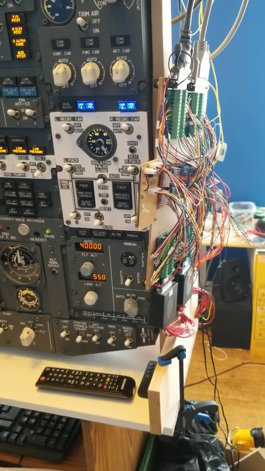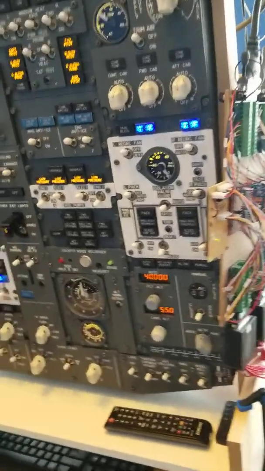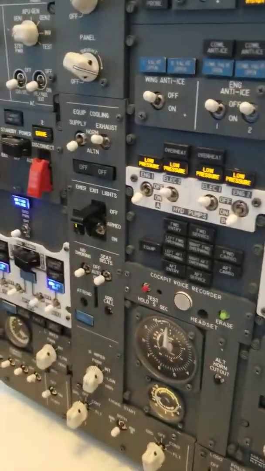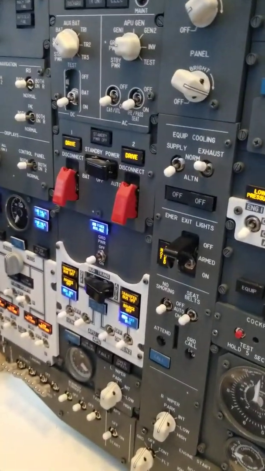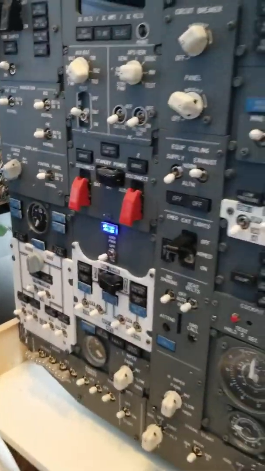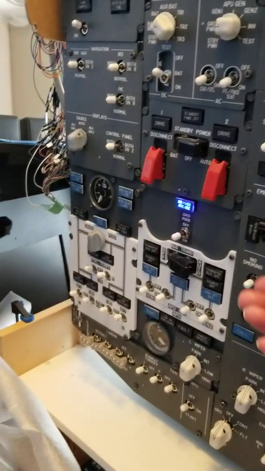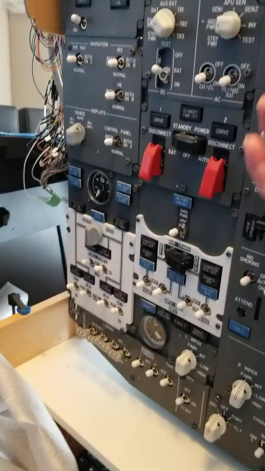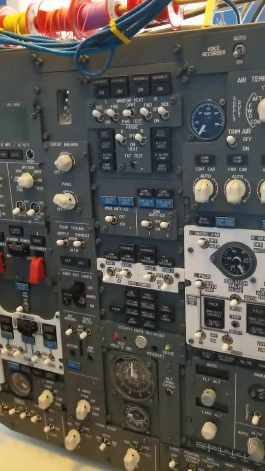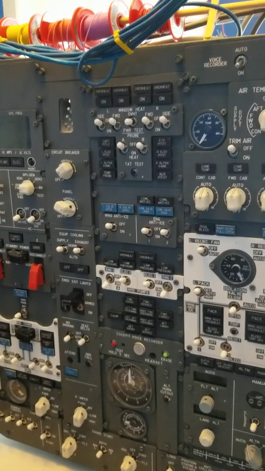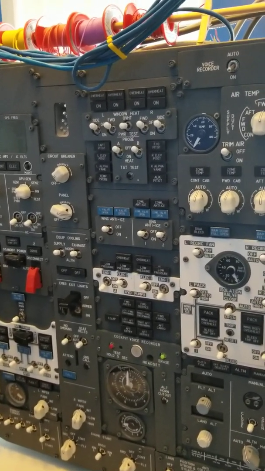So with that, I'm just going to shut down the overhead again, and ground power off, battery power off, and power supply off. You notice that that's not quite right using the equipment supply alternate toggle, but I don't use that toggle for anything anyway.